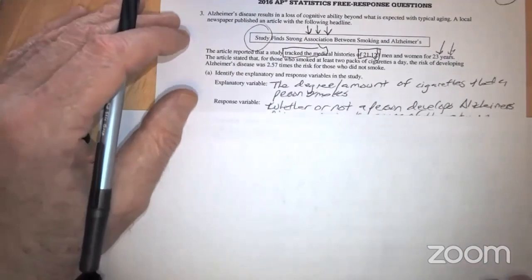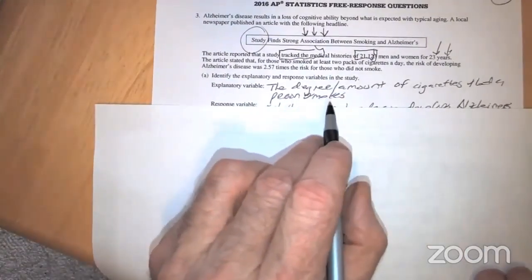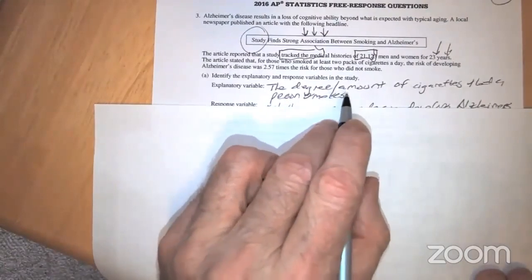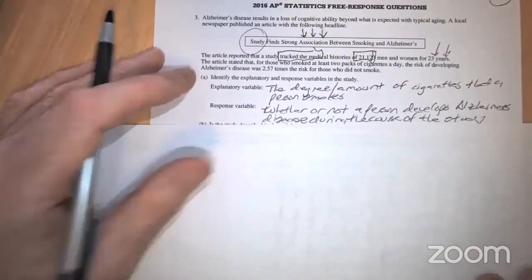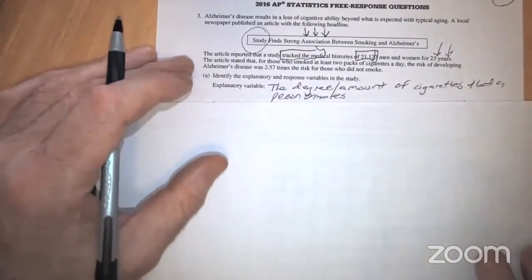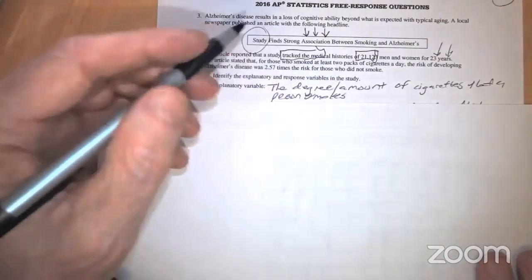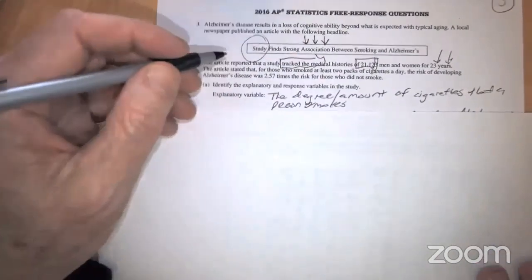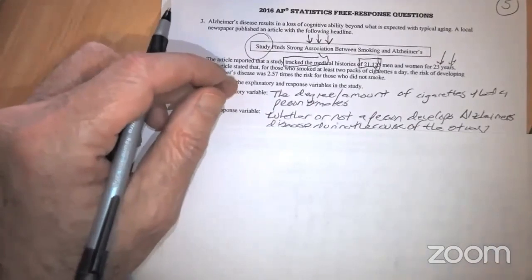So the explanatory variable is the amount of cigarettes that a person smokes, or the number of packs a day a person smokes, or something like that. The response is whether or not a person develops Alzheimer's disease during the course of this study. So is the amount of cigarettes or number of packs of cigarettes that you smoke helping to explain whether you develop Alzheimer's disease or not?